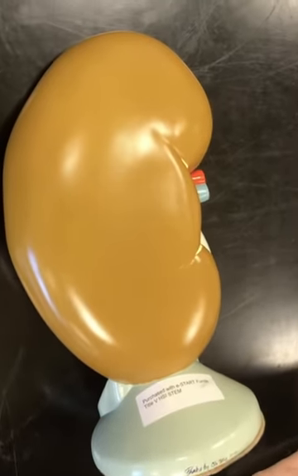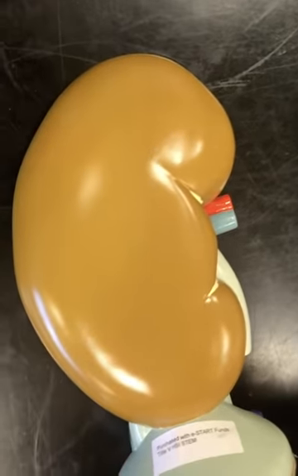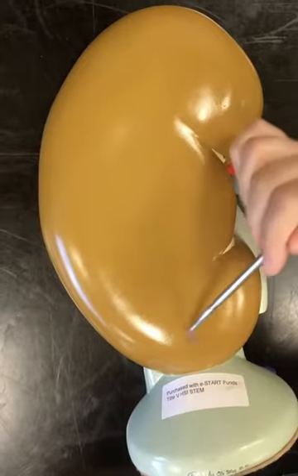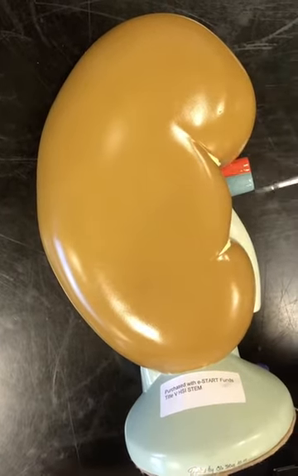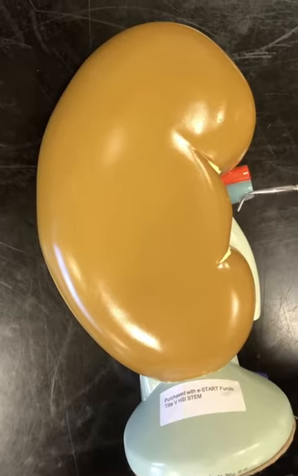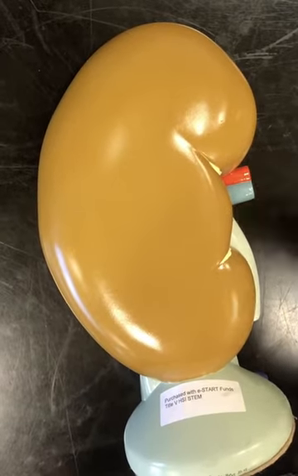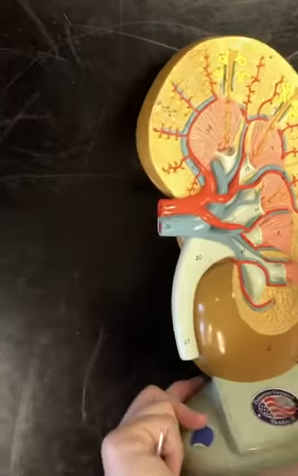Over the major structures of the kidney model and the blood flow. So this is your kidney. Here is the hilum, the indentation of the kidney where you have your renal artery and renal vein. At the top, your renal pelvis and your ureter, which I'll show you on the other side.